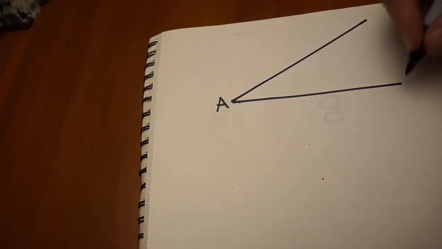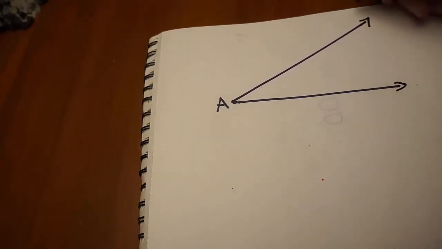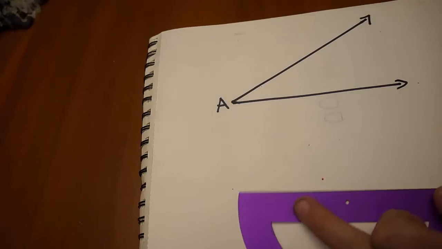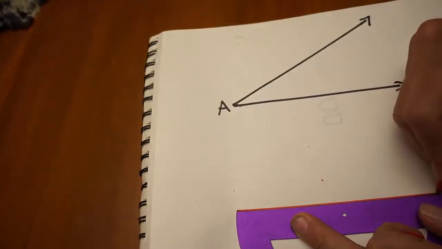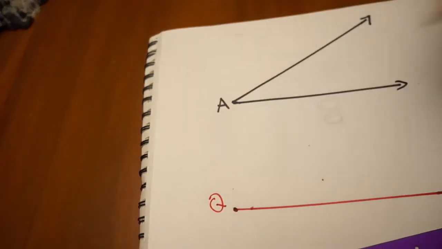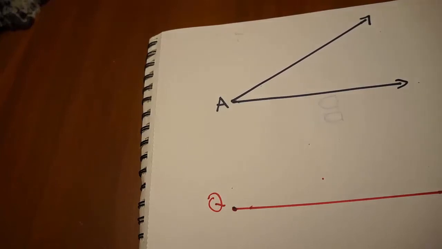So if we have angle A, and A is the vertex of the angle created by two rays that share the same endpoint, what we're going to do is start off with a ray, and we'll call that endpoint Q. We're then going to take our compass and open the compass gap so that it's shorter than Q, but gives us a little space to work with.